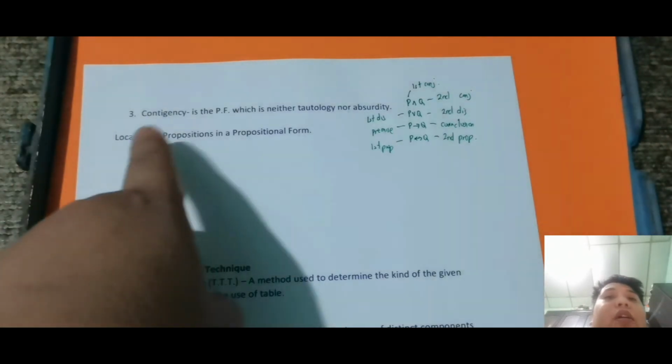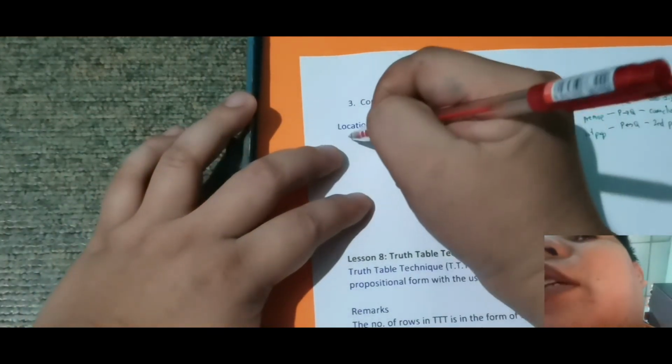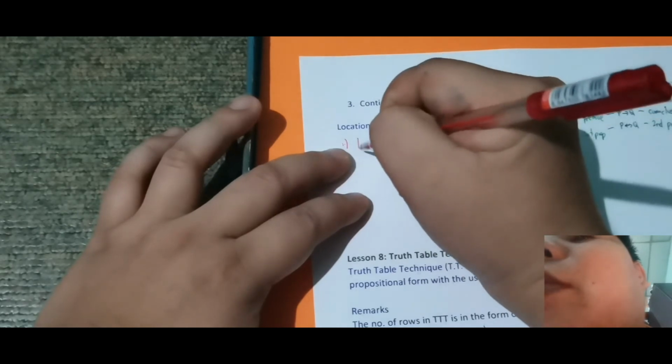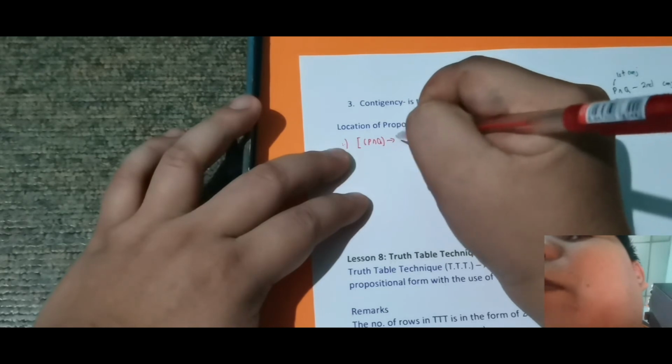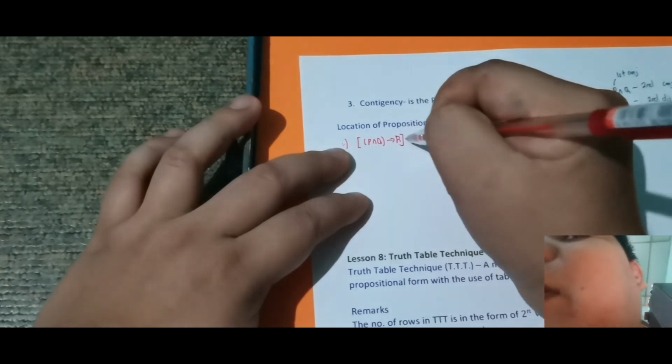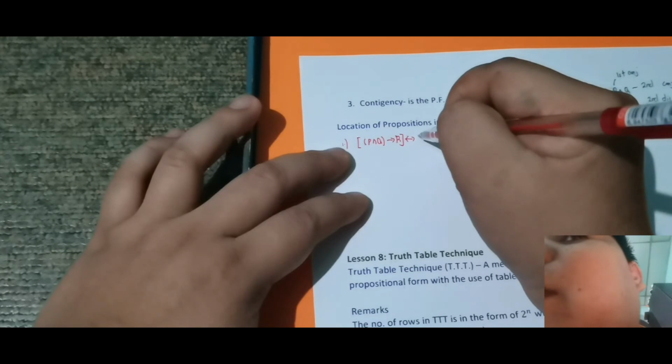So ngayon, para makumpleto natin ang topic na to, i-locate natin yung mga proposition. So, dito nga, location of propositions in a propositional form. Kaya ko to pinakita, kasi yan yung magsisilbing location. So, ano ba maganda example? Sige, yung kanina na lang na example natin na PF. Let's say meron tayong PF. So, dalian lang natin. Kunyari P and Q if and only if T.